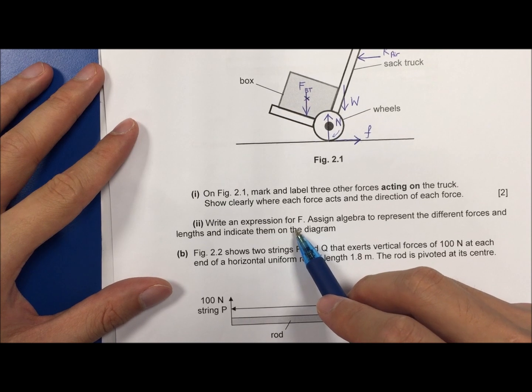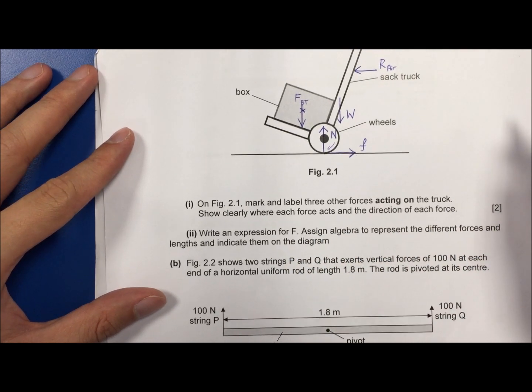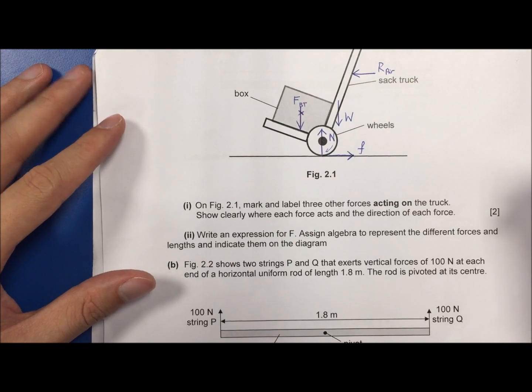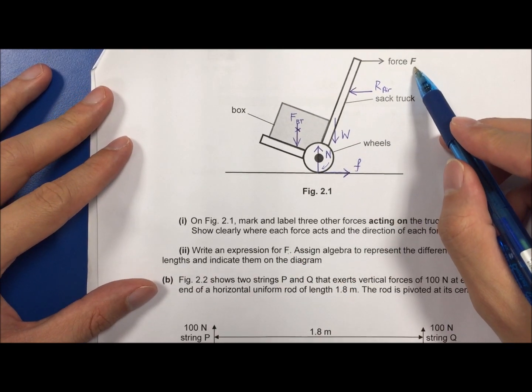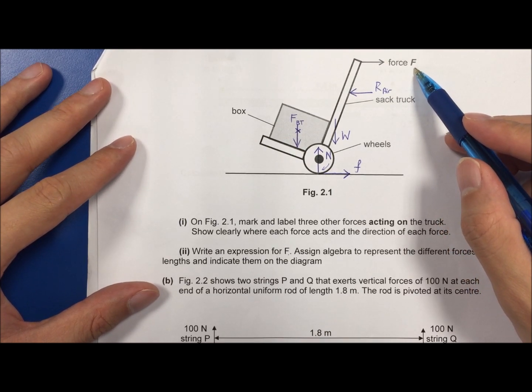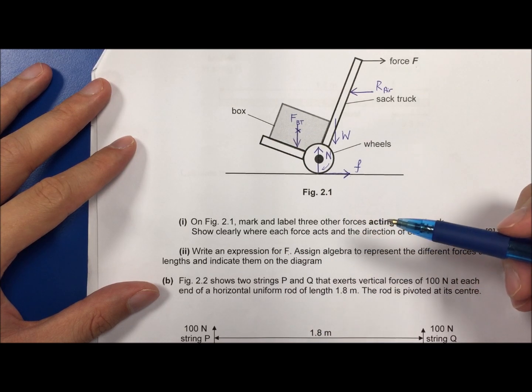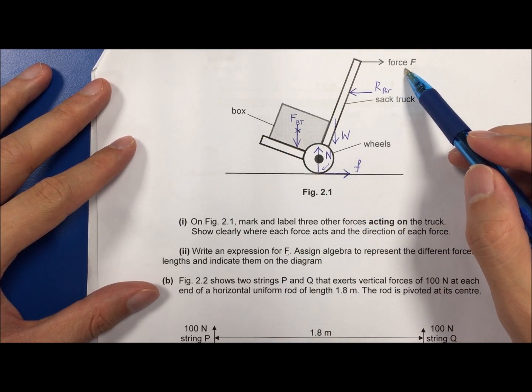To do that, you cannot simply use Newton's second law, because then you have too many variables. So this F that I'm referring to is this one, it's not the F net. Some of you may just give me F equals ma. That's wrong. The F in F equals ma is the F net. In this case, the F is just this singular force.